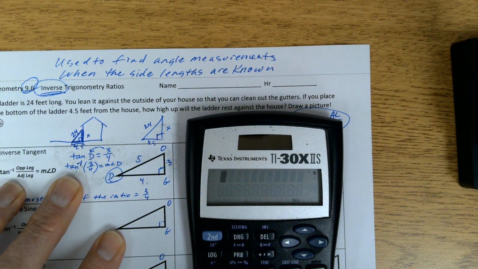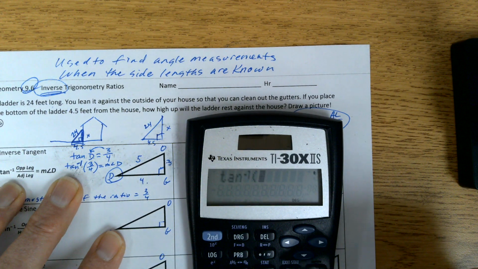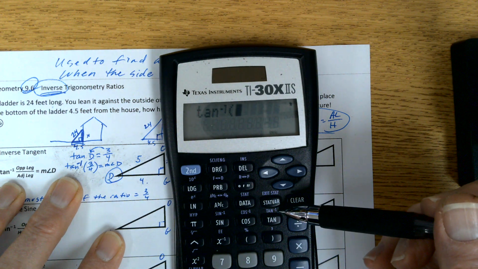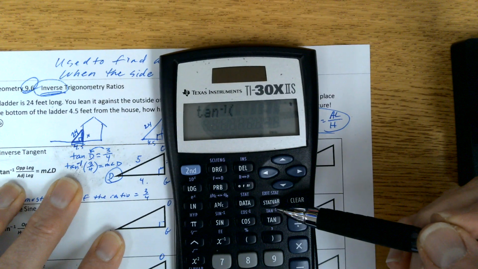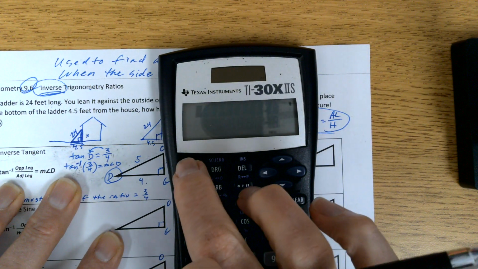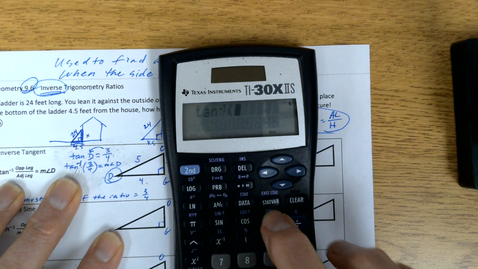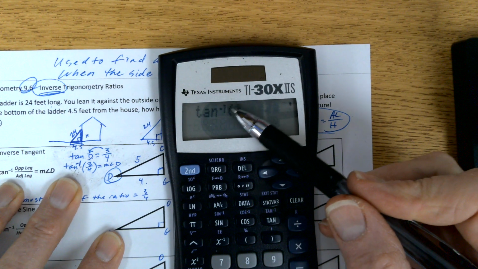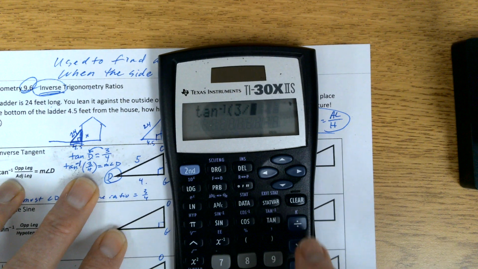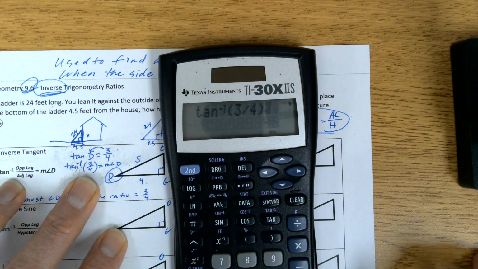If I hit second, and then I hit the tangent button, see above the word tangent on your calculator, you've got tan negative 1. When you hit second, it makes it do this blue function, right? So I'm going to clear it. I'll hit second, then tangent, and I've got tan⁻¹. Now I'm going to type in my ratio. My ratio is 3 divided by 4. This is what the ratio of the sides equals. Close it out, and if I hit equals, it's going to tell me the measurement of the angle.